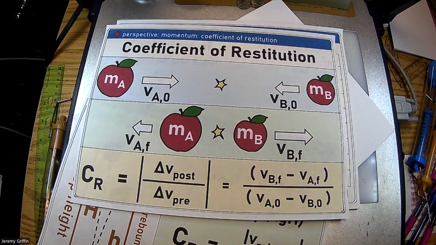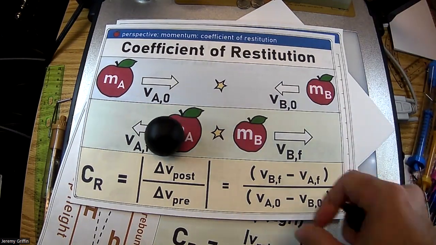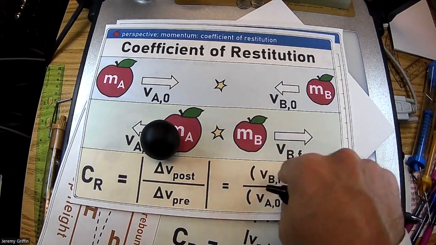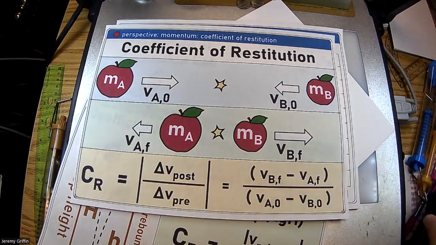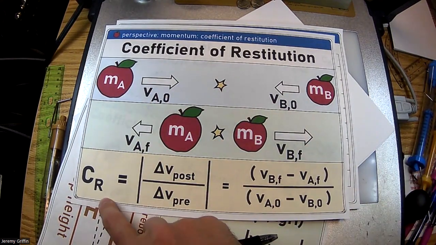Zero. It doesn't bounce at all. So if this is zero in the numerator of this fraction, then the whole thing would come out to zero. So that's one extreme.